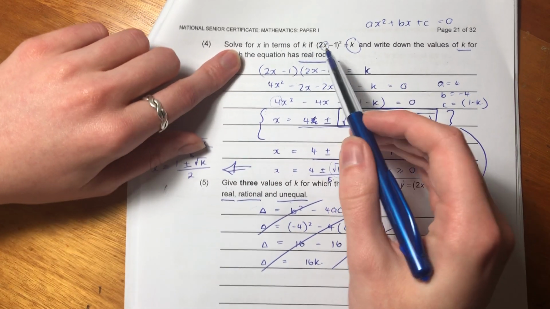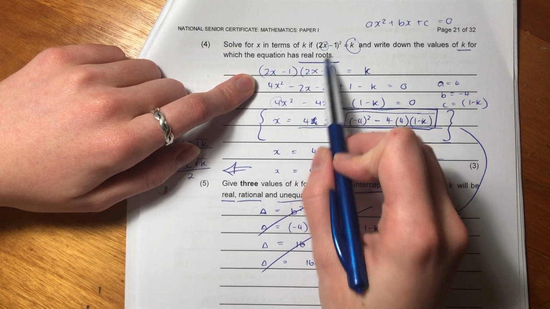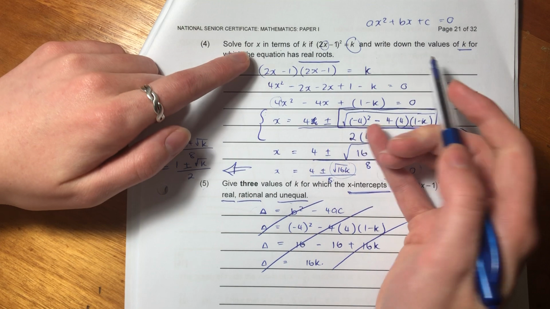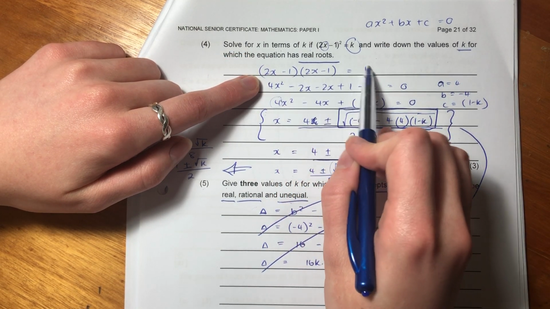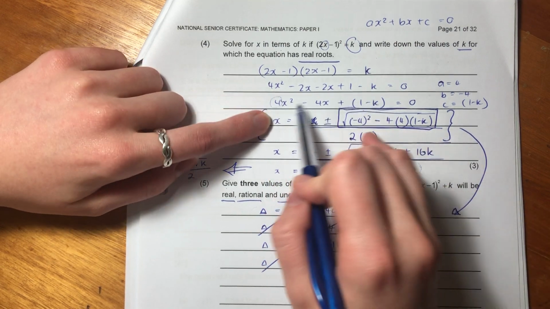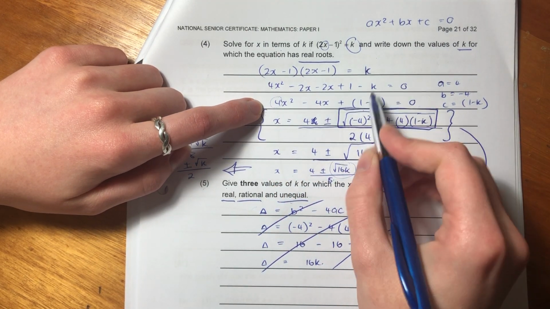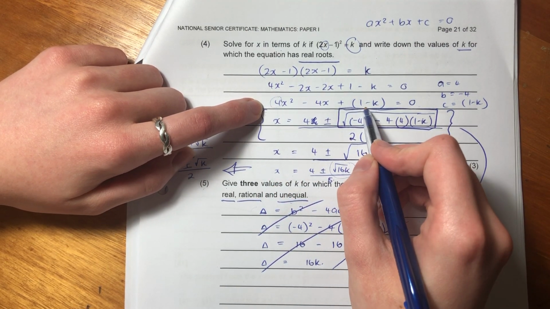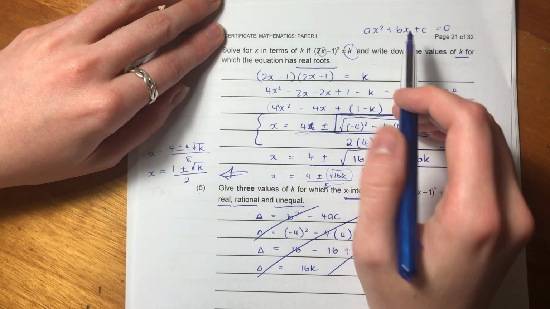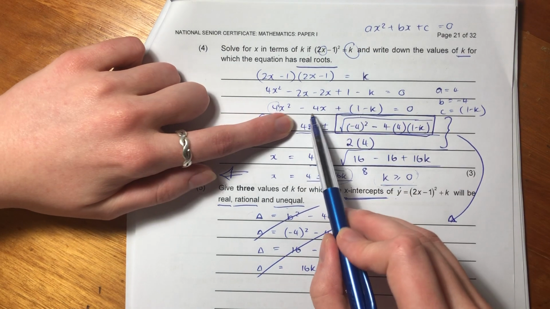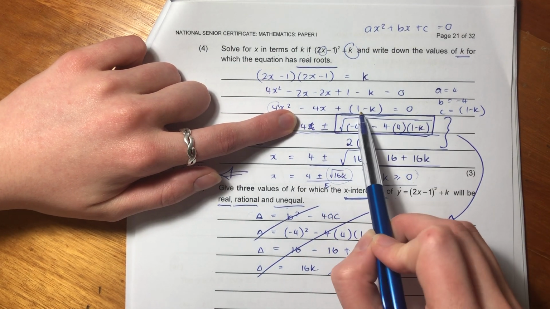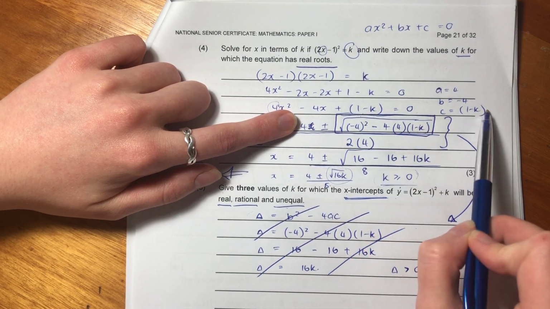Okay, so what I did is I said, well, when I want to get roots, I actually want to factorize. So let me actually multiply this out. So you see I multiplied it out, made it equal to k, and got it in this form here. I put this in brackets to remind myself that I can leverage the quadratic equation. Because you see here, a equals 4, b equals minus 4, and c equals 1 minus k.